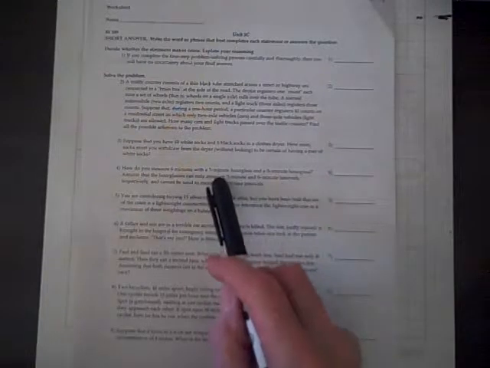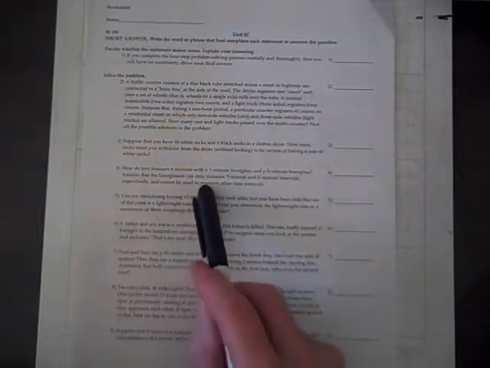Well, this is Unit 2C, Part 2, and we're going to start with Question 4. How do you measure 6 minutes with a 7-minute hourglass and a 5-minute hourglass? Assuming that the hourglasses can only measure 7-minute and 5-minute intervals, respectively, and cannot be used to measure other time intervals. Well, let's do this with a chart.